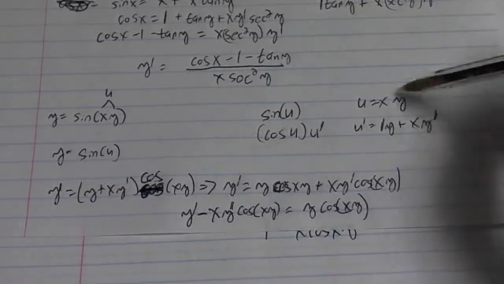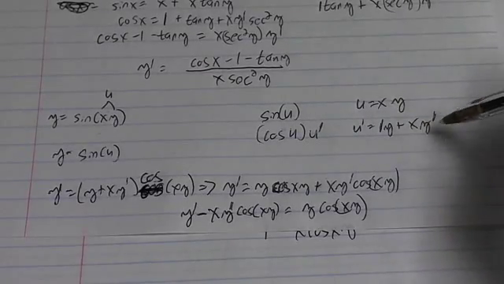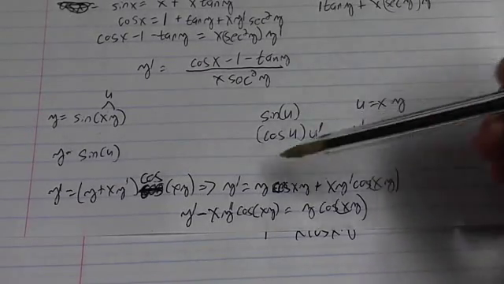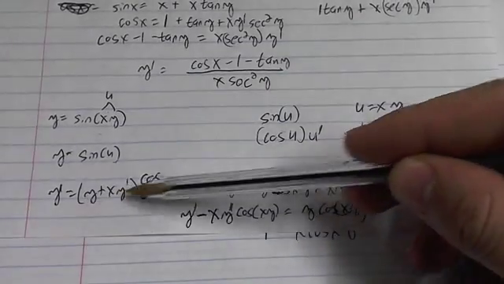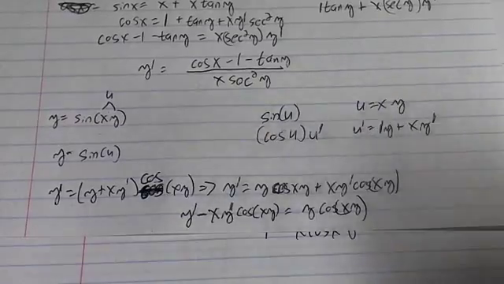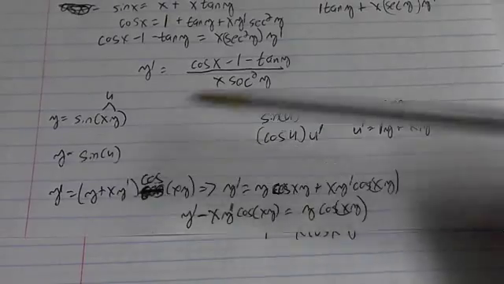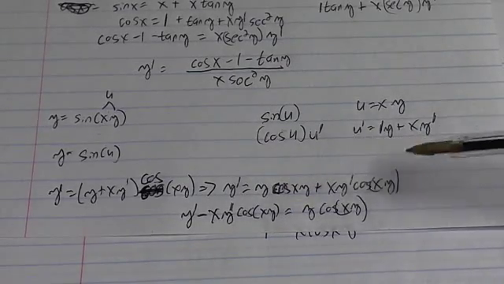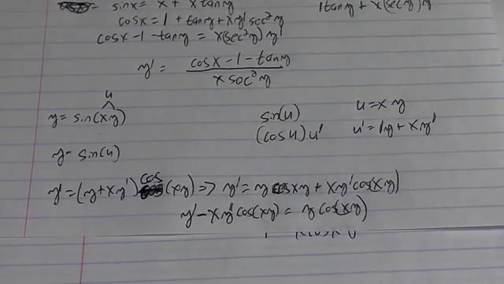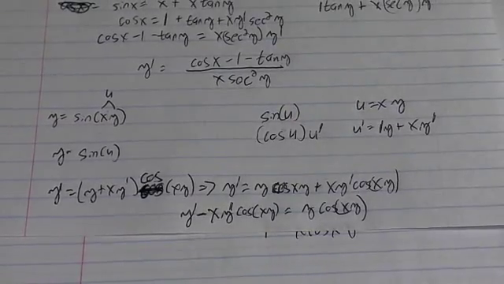You should be used to this example. This is the first example we did. It's the first example you always do. So now we just plug it back in. So u prime is y plus x y prime times cosine xy. Then you have to distribute cosine xy into both terms. So y prime is equal to y cosine xy plus x y prime cosine xy. Now you have to group your y primes together. That is one of the most important steps. You always have to group your y primes together in order for you to get y prime by itself.